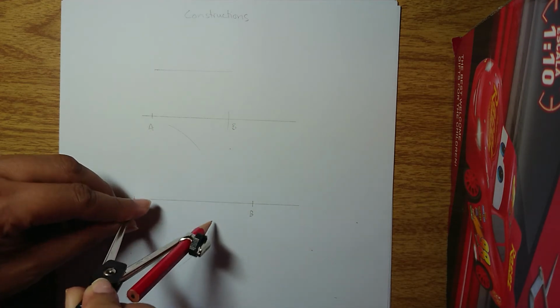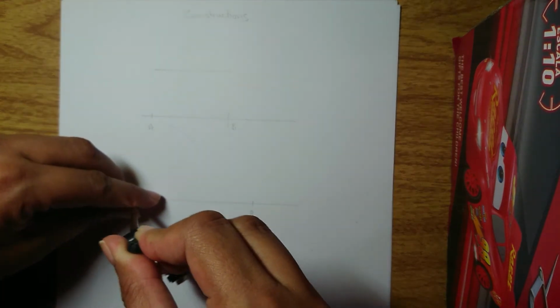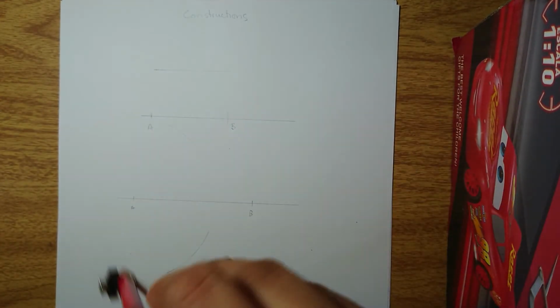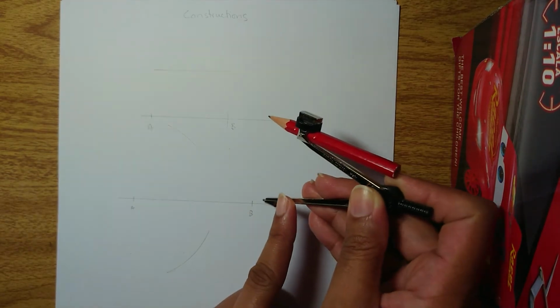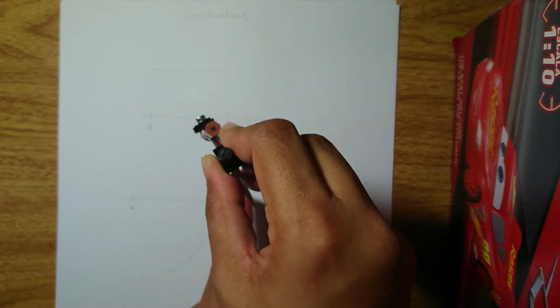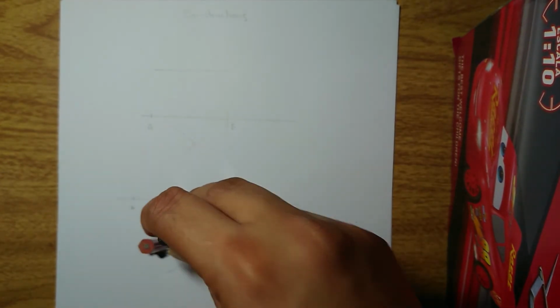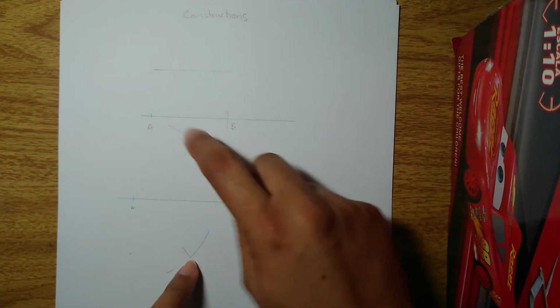Some persons draw a large arc like that, but you don't have to, right? Try not to go over and over the lines as well. Try to just make the arc once. Putting the point at B now, the other end of the line segment, you're going to cross the arcs here and here. Once you do that, you have 2 points of intersection.